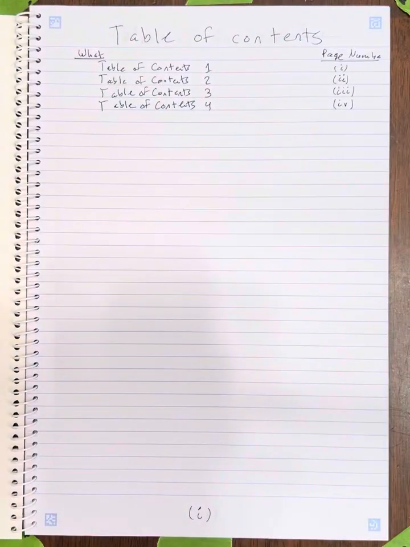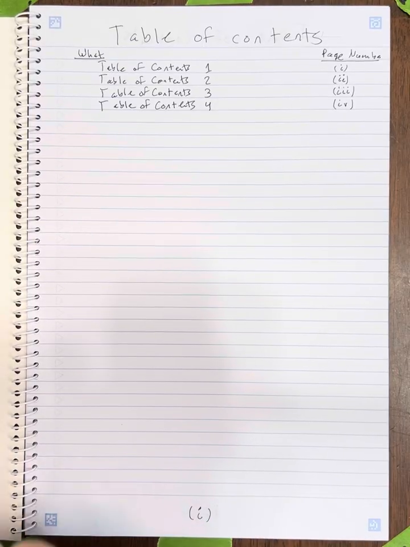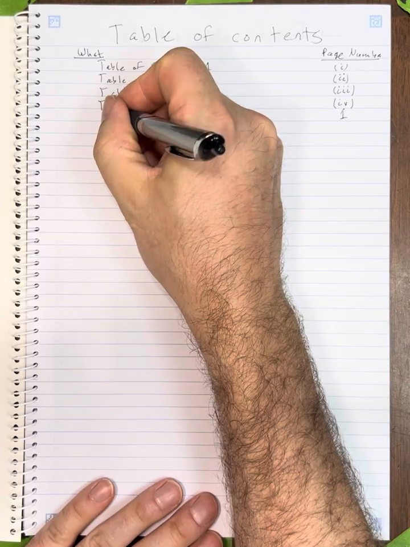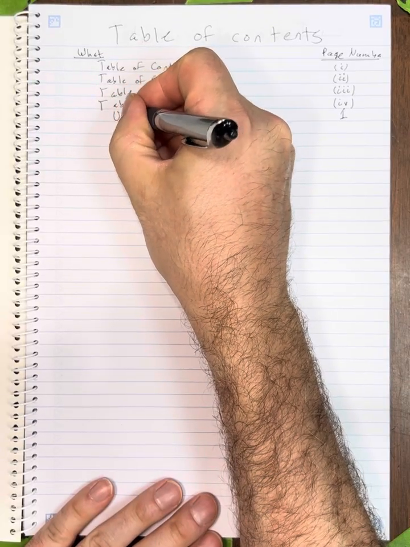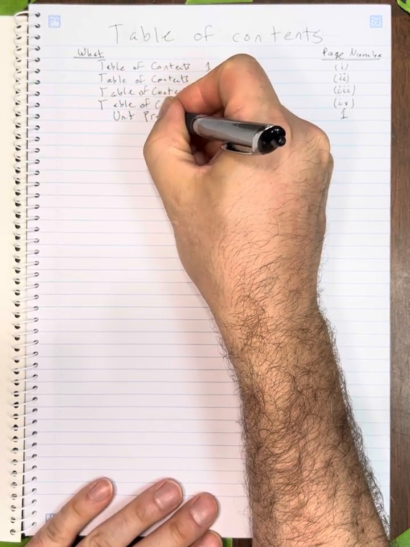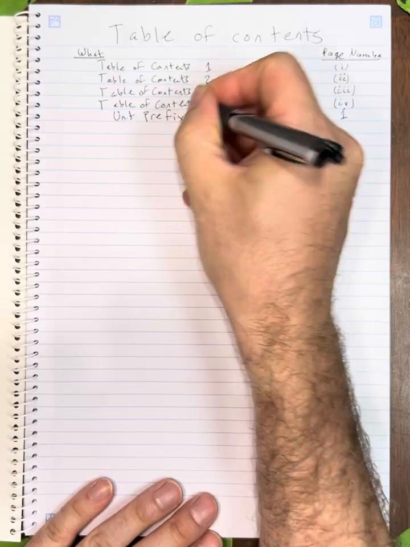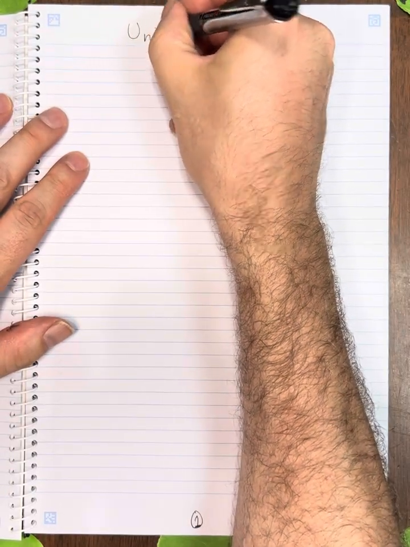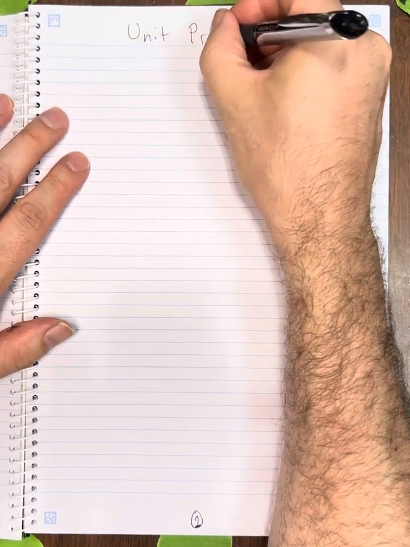So let's start off by putting that into our notebook as page number 1. Unit prefixes. All right, and then we'll go to page number 1, and we will say unit prefixes.